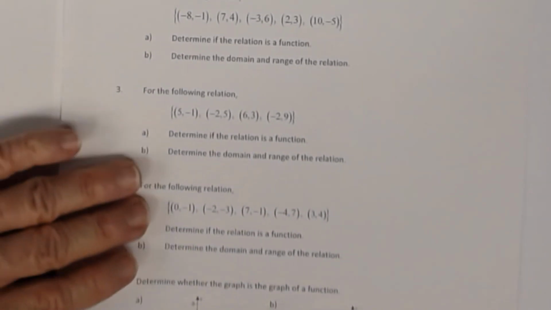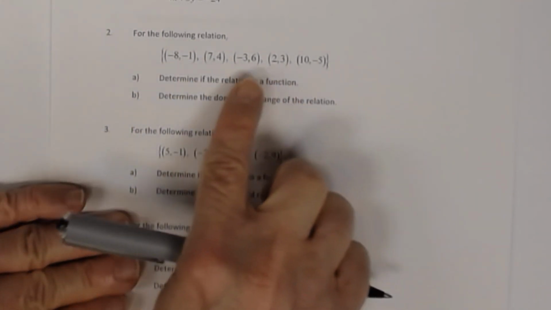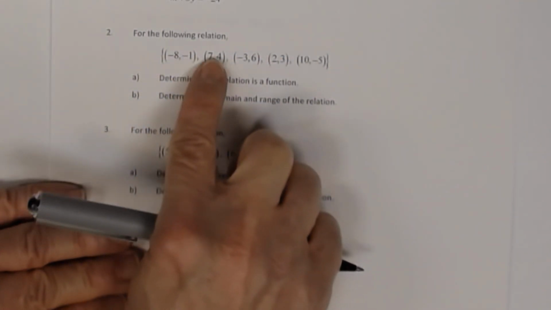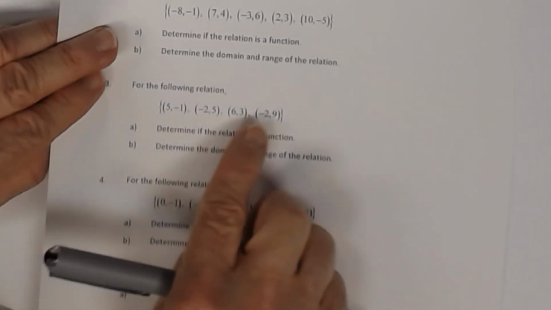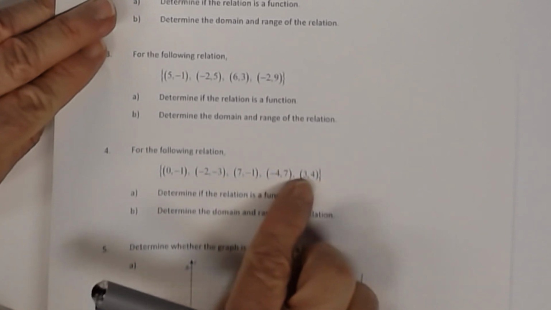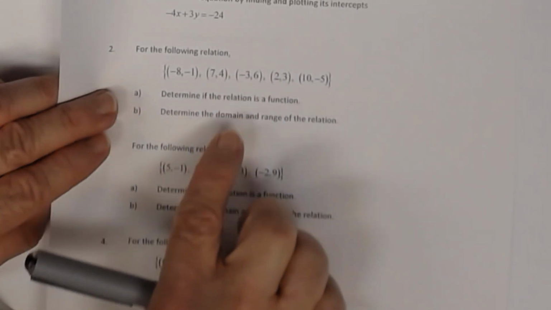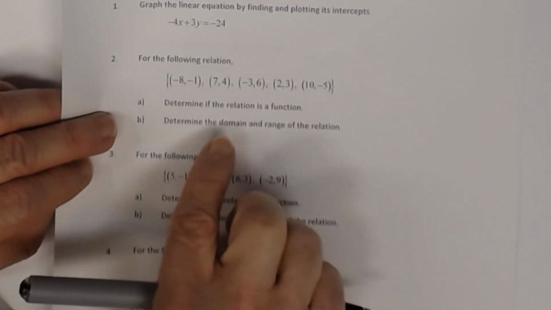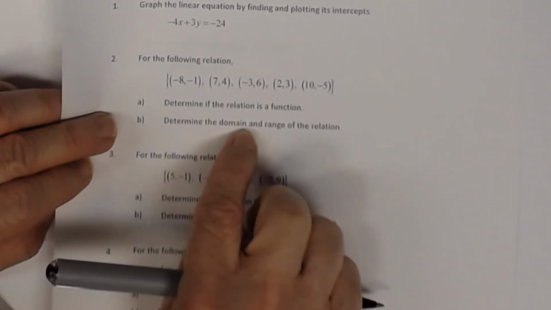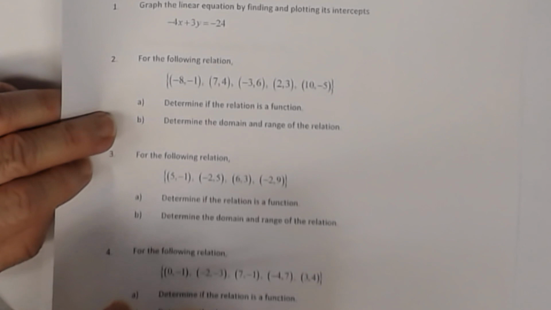Now in 2, 3, and 4, though, you're given a finite set of ordered pairs. So this relation has 1, 2, 3, 4, 5 ordered pairs. This one has 1, 2, 3, 4, 5. All right. Now in 2, 3, and 4, you're asked to do this. Determine if the relation is a function, and then determine the domain and range of the relation. All right, so let me go ahead and rewrite this over.